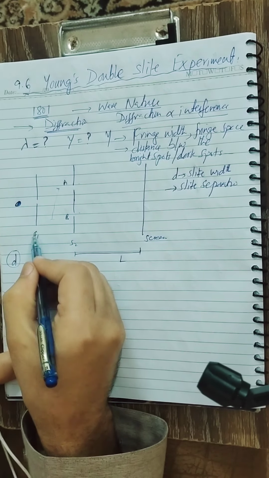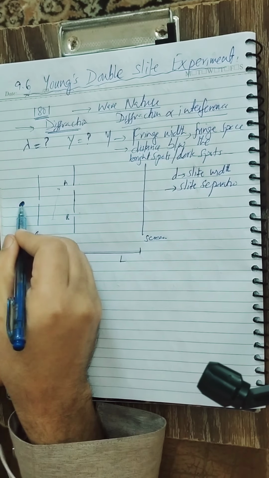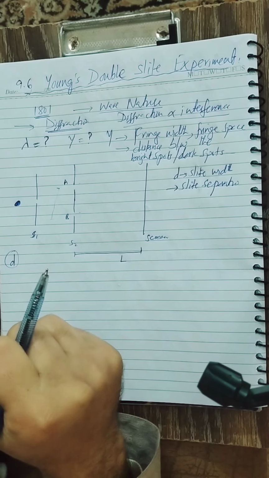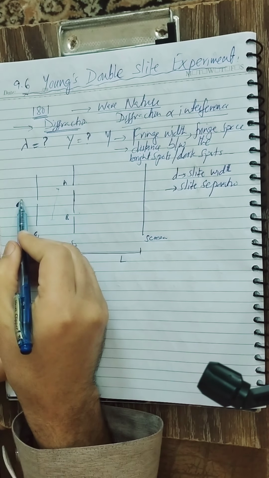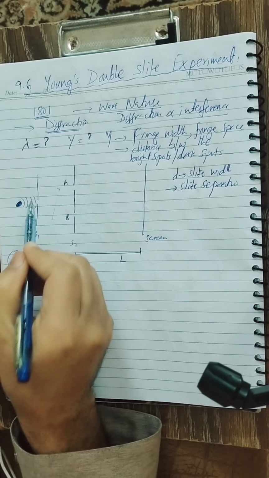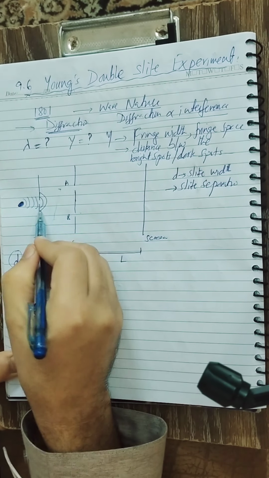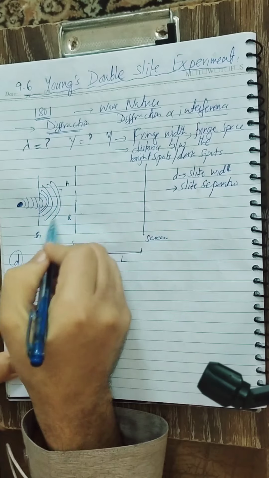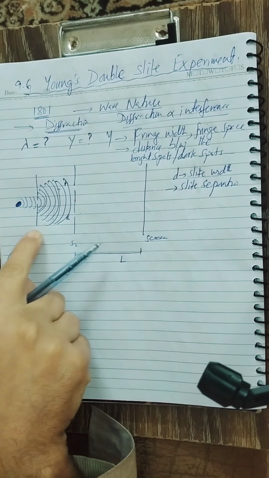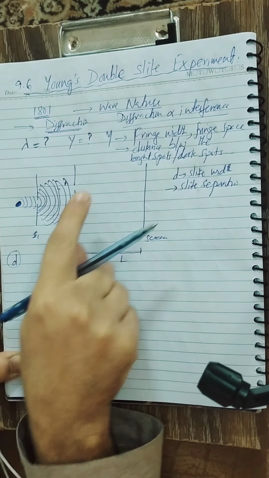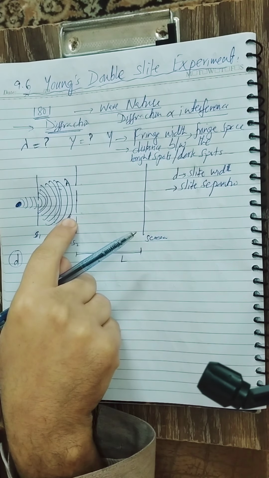Why is the slit S1 used? To diffract the light. Look at the diagram. Now we are studying its working. The light will come and fall on the slit S1. When it falls on S1, the light gets diffracted from slit S1. That light will then fall on the slit S2. Slit S2 has two openings, one is opening A, the other is opening B.